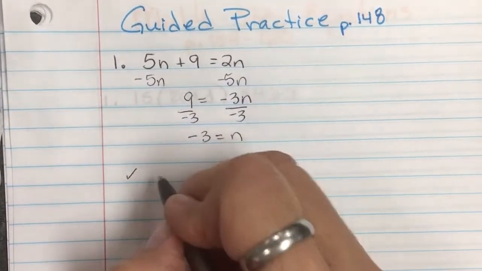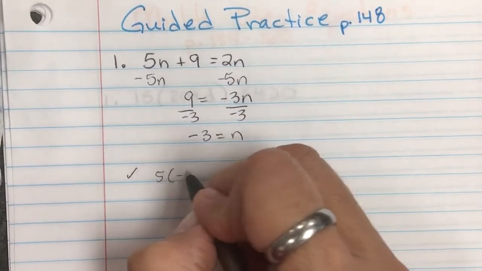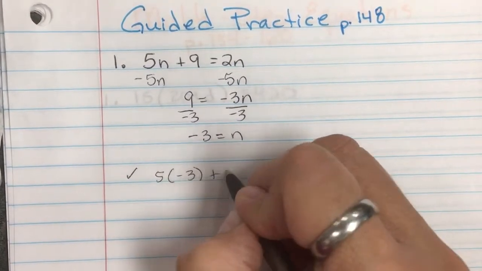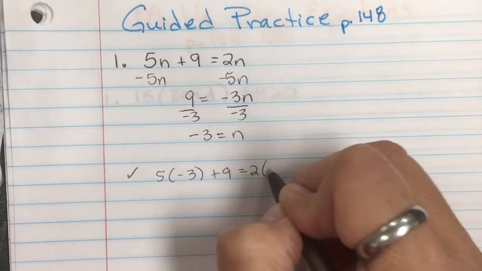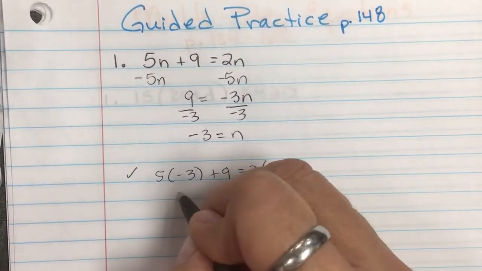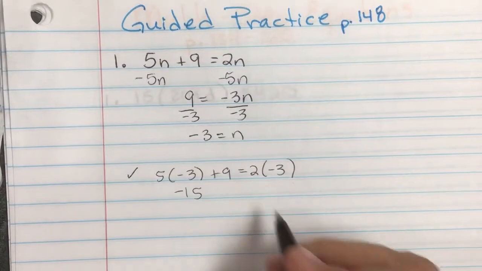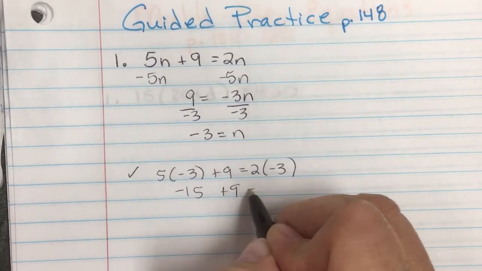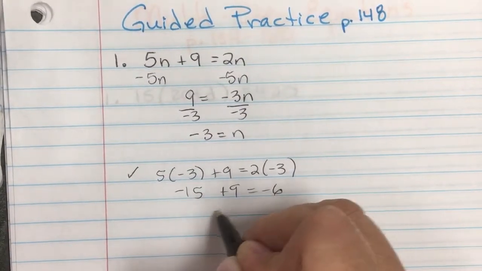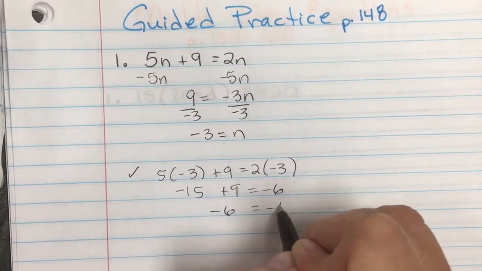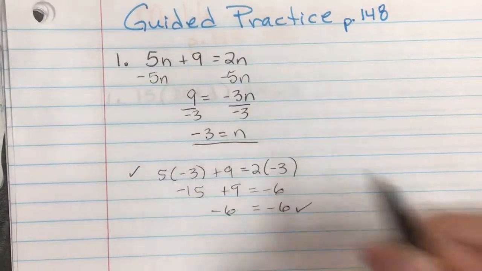I plug it back in. 5 times negative 3 plus 9 equals 2 times negative 3. I get negative 15, plus 9 equals negative 6. This gets negative 6, this gets negative 6, so yes, I have the correct answer.